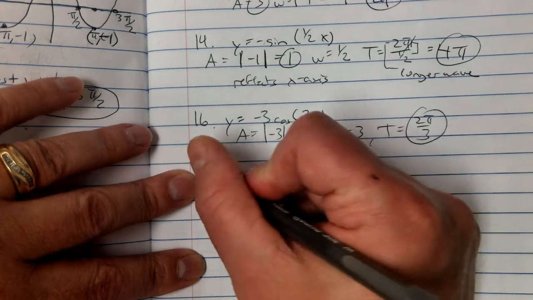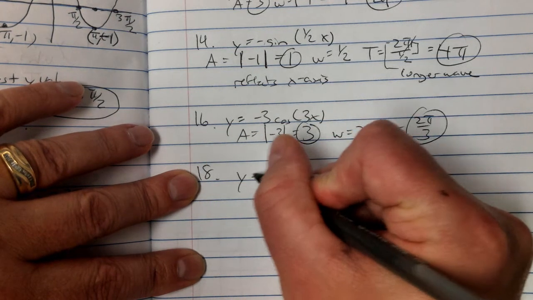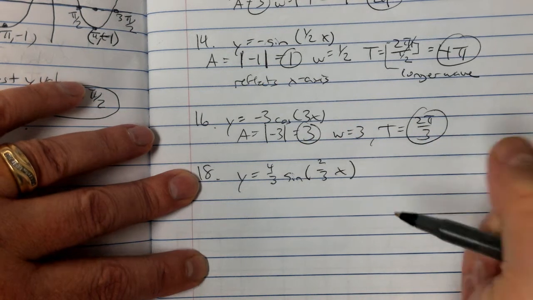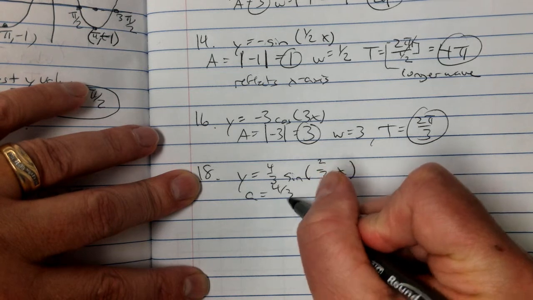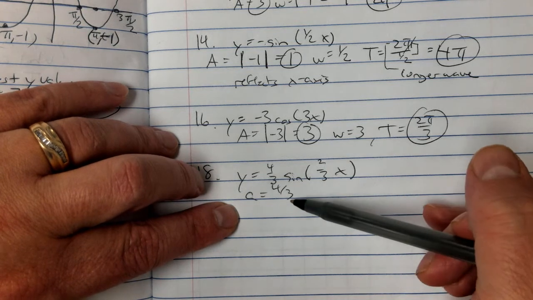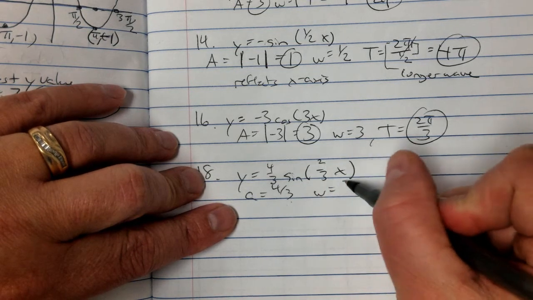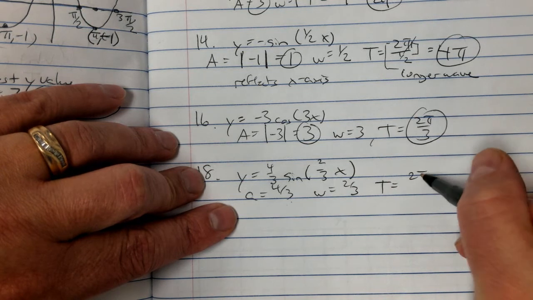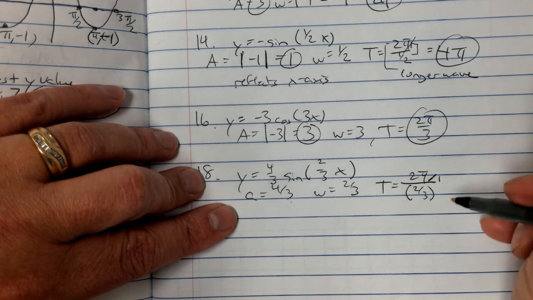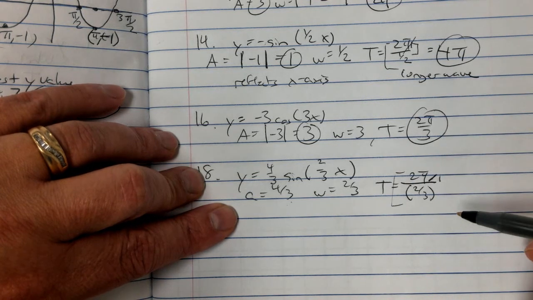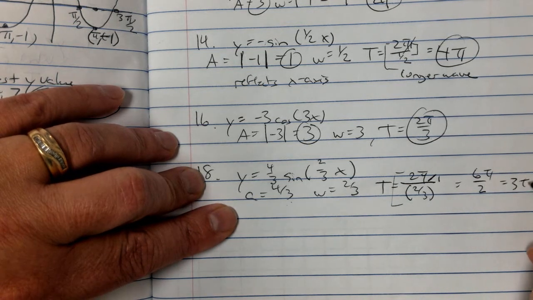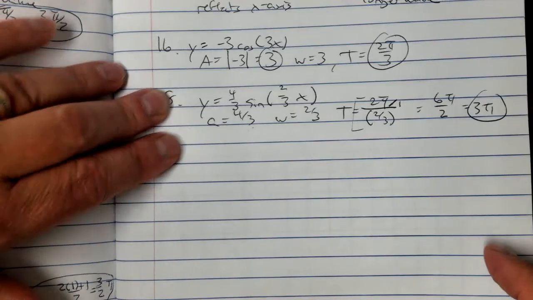The next one, number 18, y is 4/3 sine 2/3 x. So our amplitude is 4/3. It doesn't matter if it's capital or lowercase, but our amplitude's the number in front. Our w is 2/3, which makes our period 2 pi over 2/3. And again, think of this as pi over 1. That would give you 2 pi times 3 is 6 pi over 2, which gives you 3 pi.